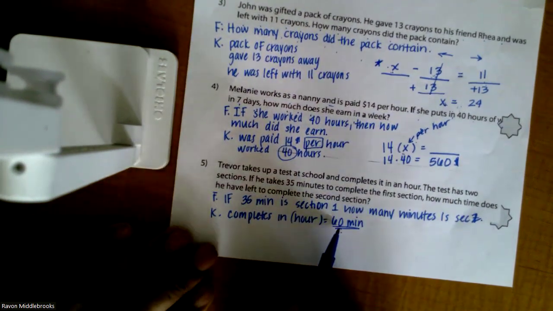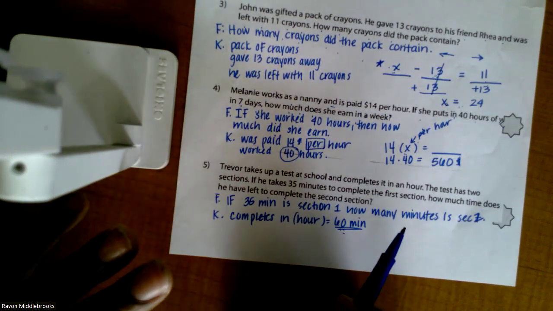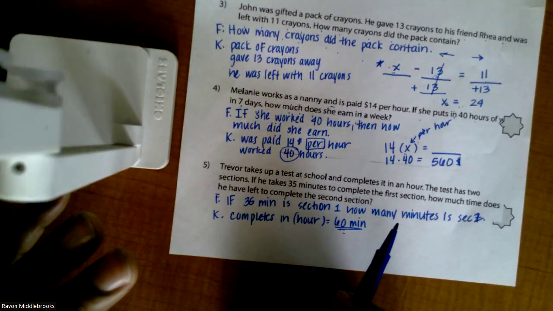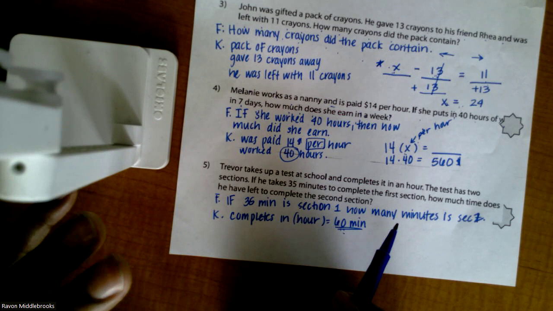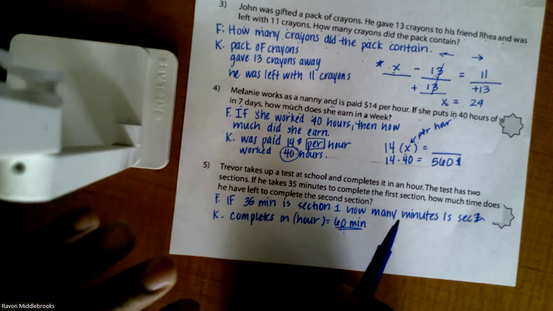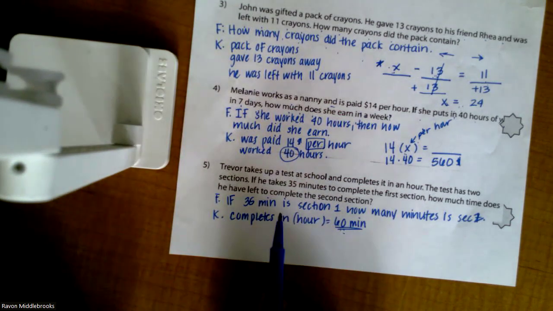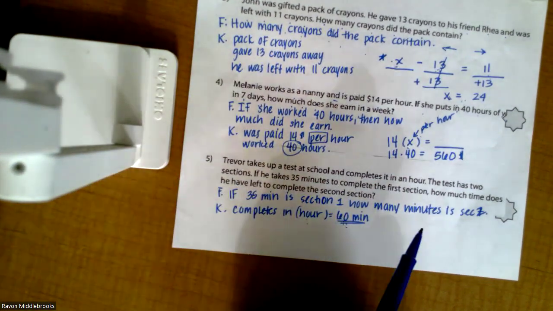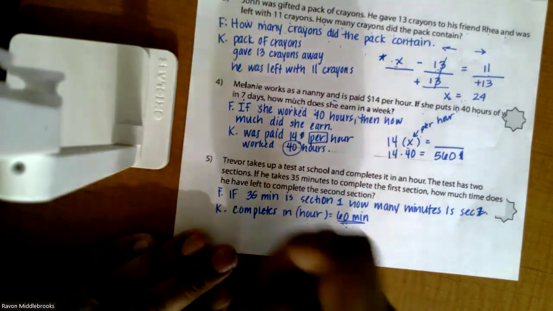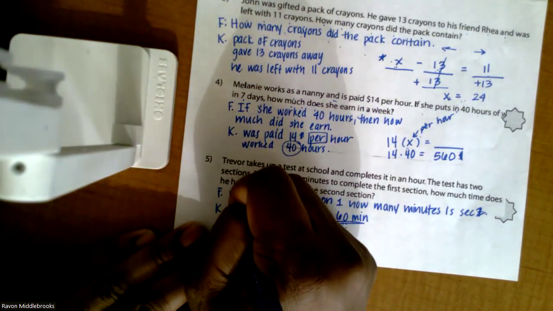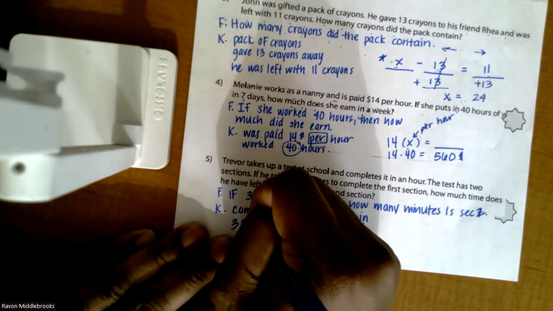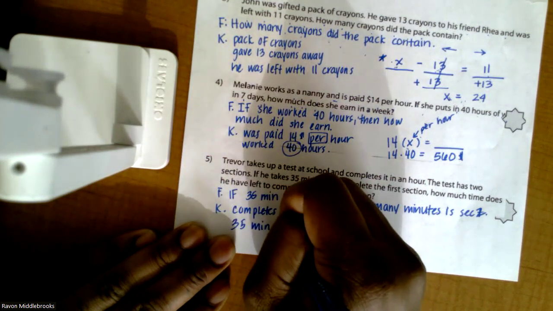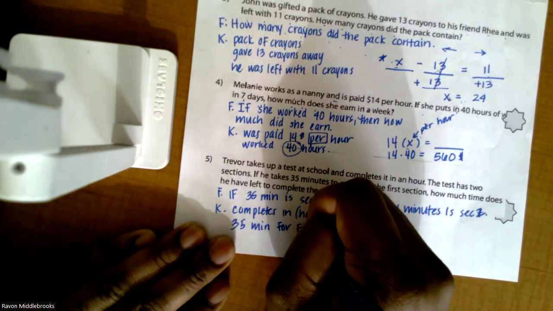And we know we're going to talk about minutes because we want our conversions to line up. Since we're talking about minutes, we want to make sure hours are converted into minutes. We also know that 35 minutes for first section.